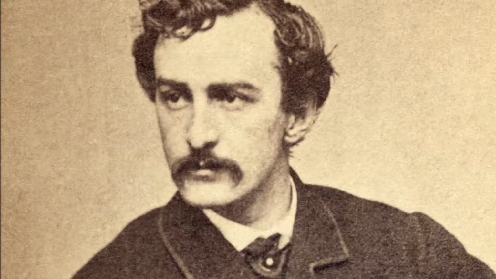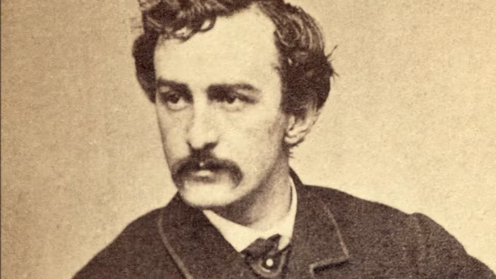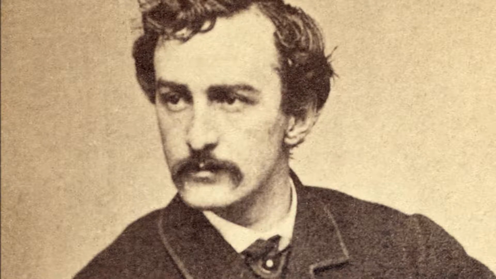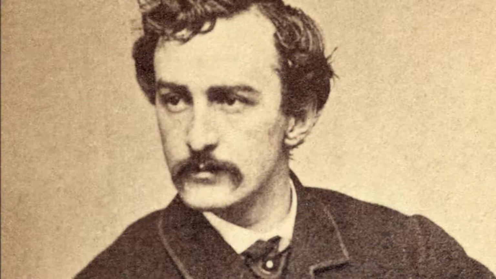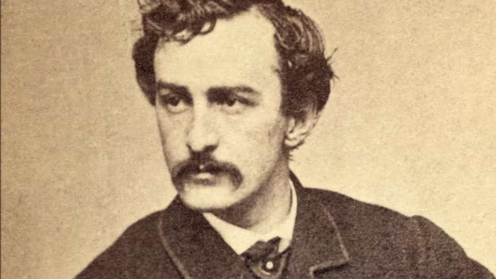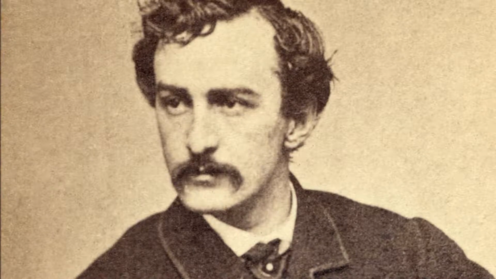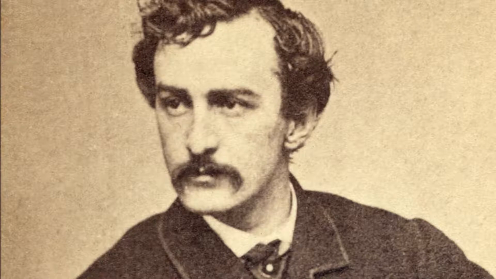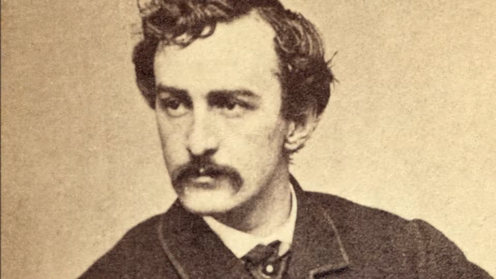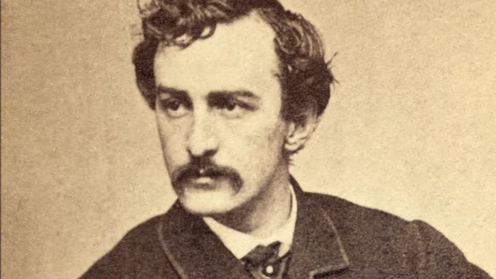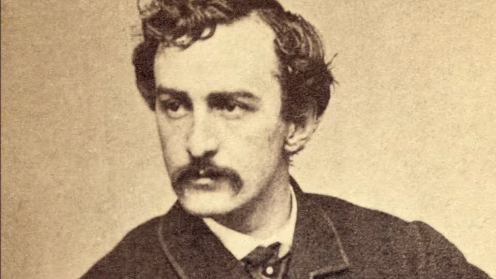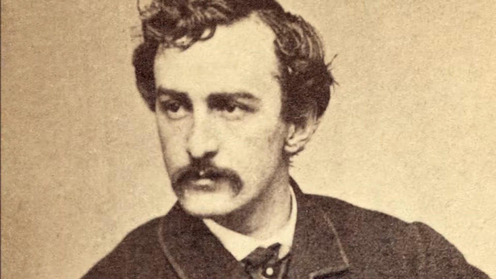And now we're going to get to know this guy, John Wilkes Booth. John Wilkes Booth was one of the most famous actors in the world. He was from a family of actors. Think of the Baldwin brothers, okay? He's like all these brothers that are all actors together. And they were all these great Shakespearean actors.